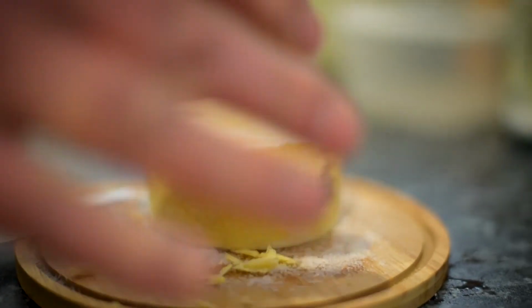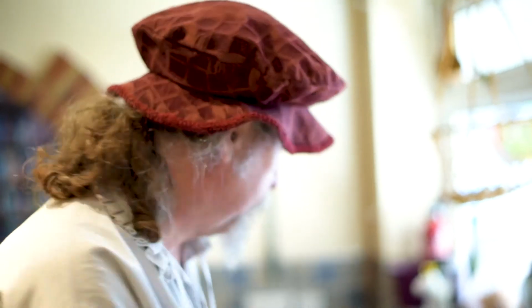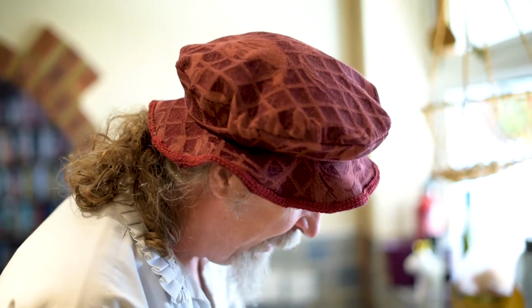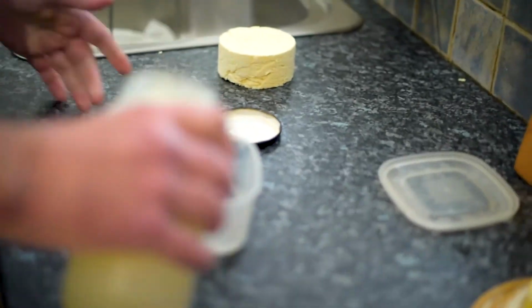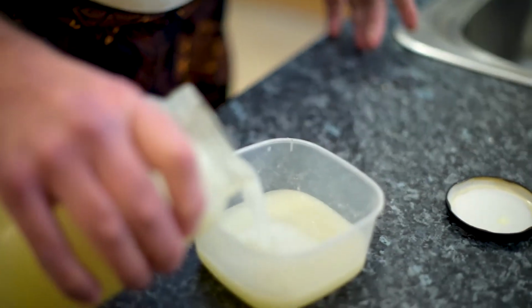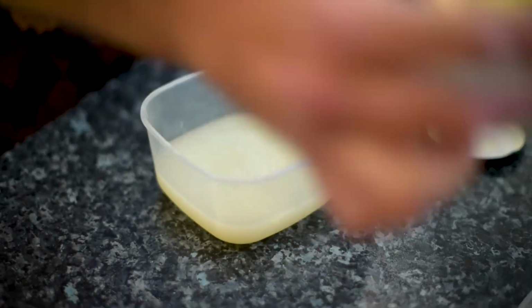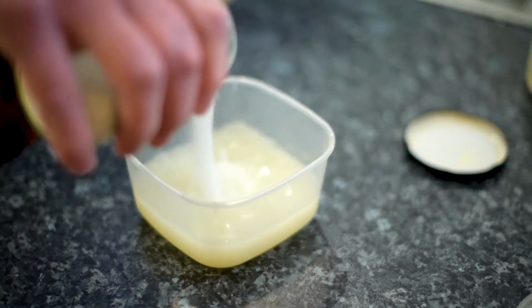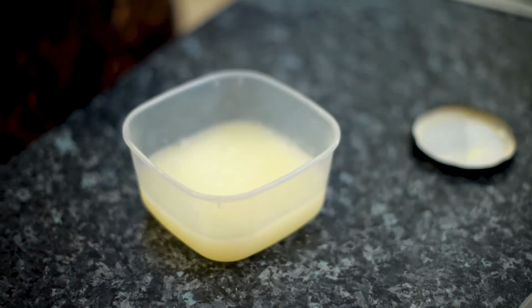Now, the other thing I do with it is make sort of a feta style cheese. It's exactly the same process to this point, but instead of doing that, I take some of my leftover whey and make a nice, strong, salty whey brine.